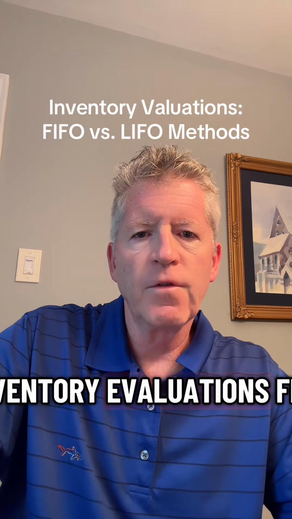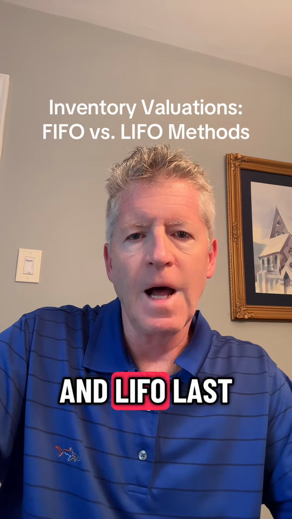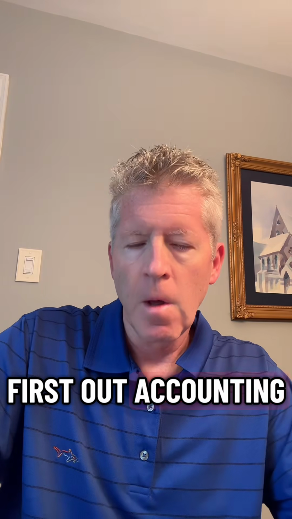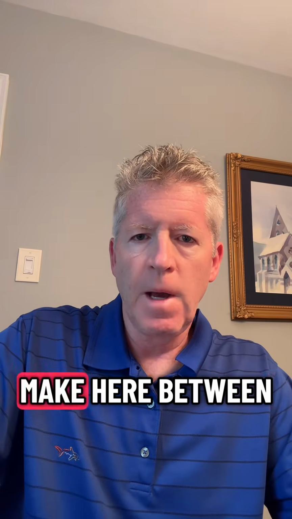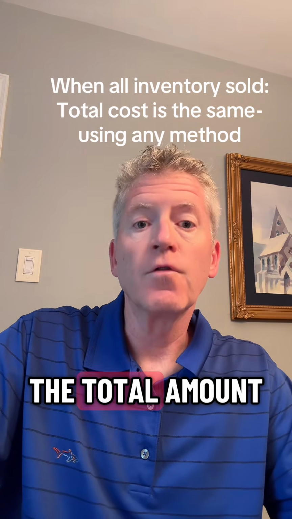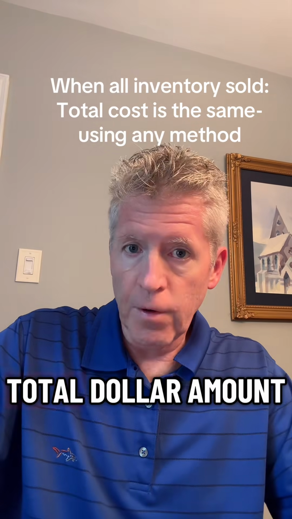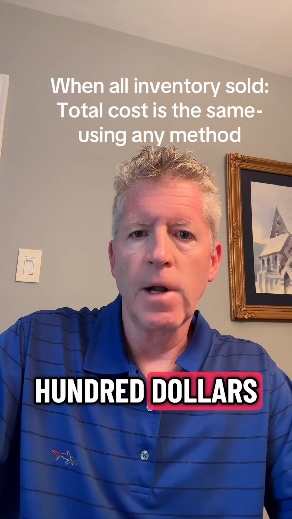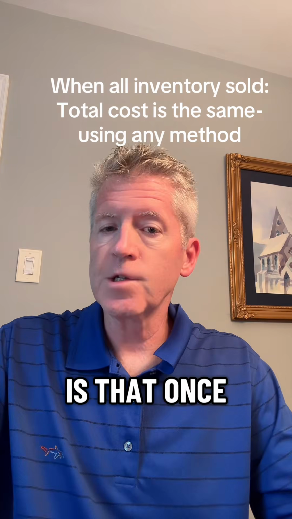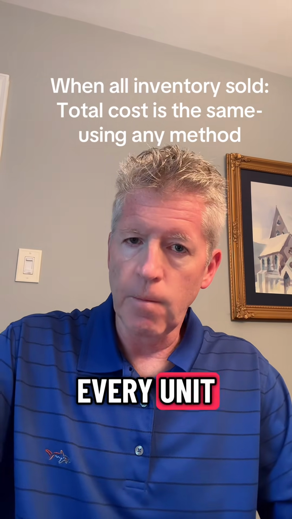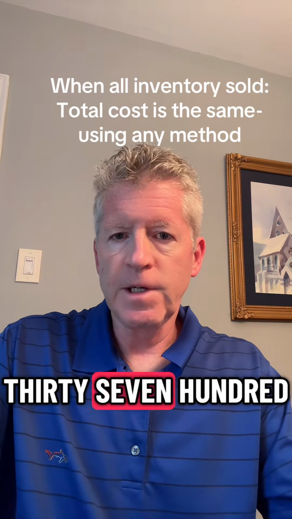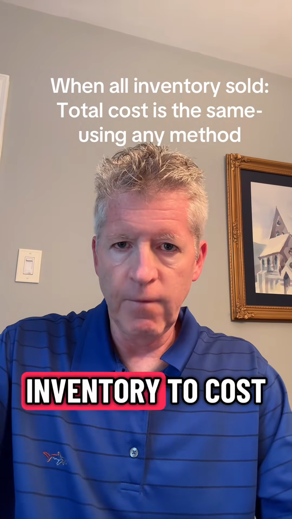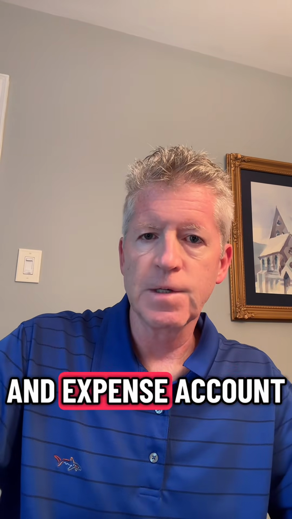Inventory valuations, FIFO, first in, first out, and LIFO, last in, first out accounting. There's an important distinction I want to make here between the two methods, and that is the total amount of inventory, total dollar amount in this example is $3,700. And what's important to remember is that once all the units get sold, every unit, all of that $3,700 goes from an asset account, inventory, to cost of goods sold, an expense account.